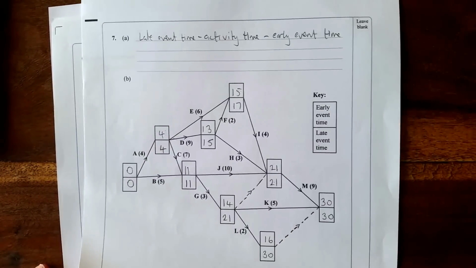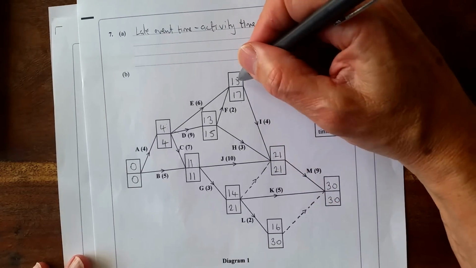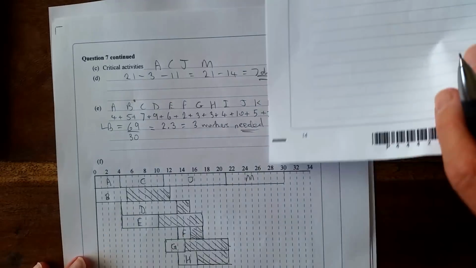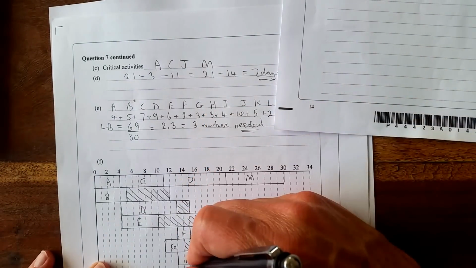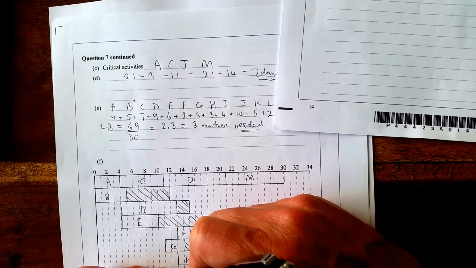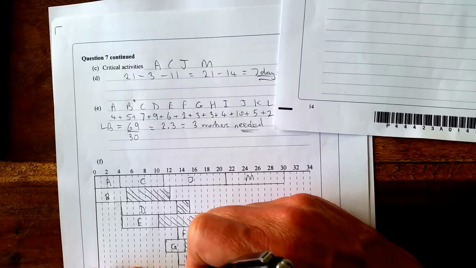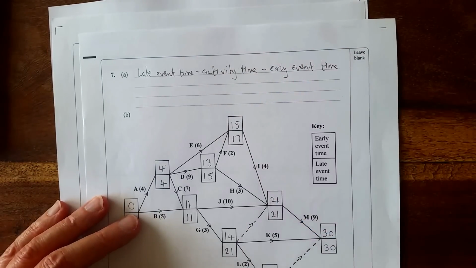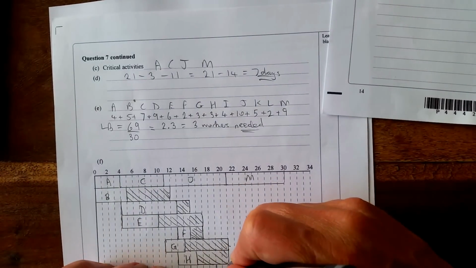I has an early start of 15 with a duration of 4. So 15 there. Duration of 4. That's I. And latest finish is 21. So that goes up to there.